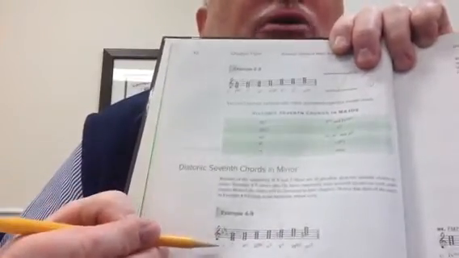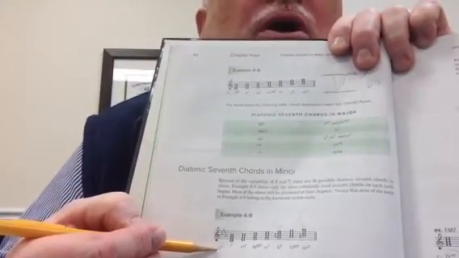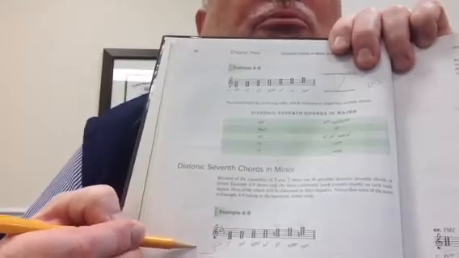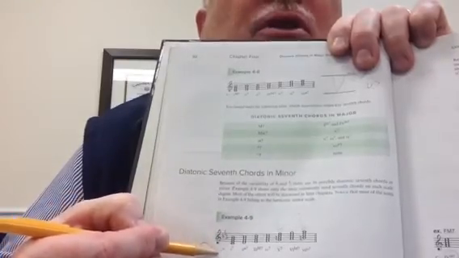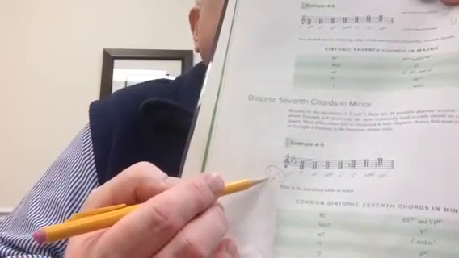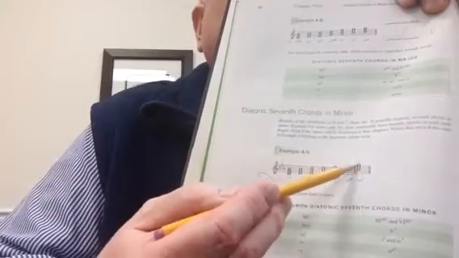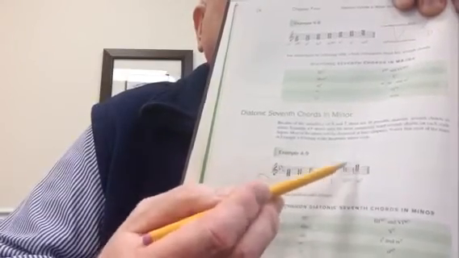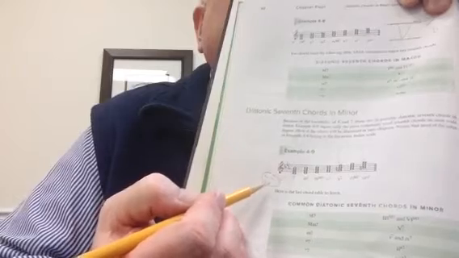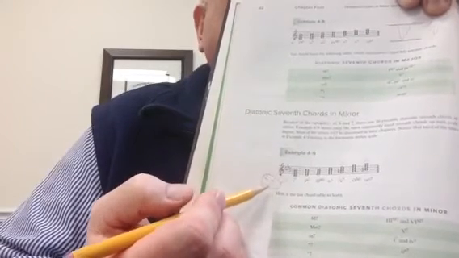So C minor's leading tone is B natural. And what I've encouraged my students to do is make a little bubble here off to the left. And you just simply put leading tone of the key. The leading tone, I can't do this upside down, here we go. The leading tone of C minor is B natural. Okay, that's a reminder for you in spelling this chord and this chord. Both of these chords need to have that leading tone included.